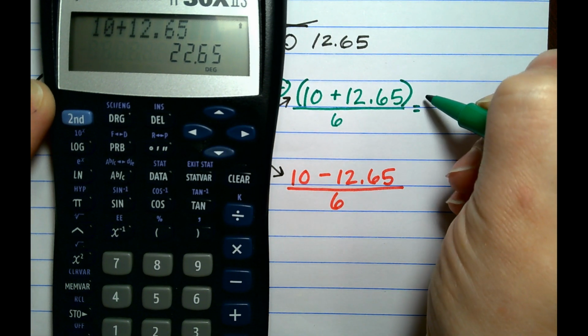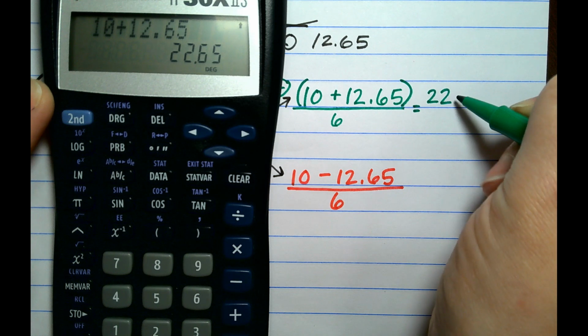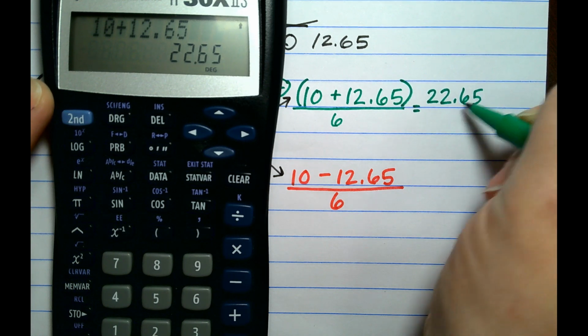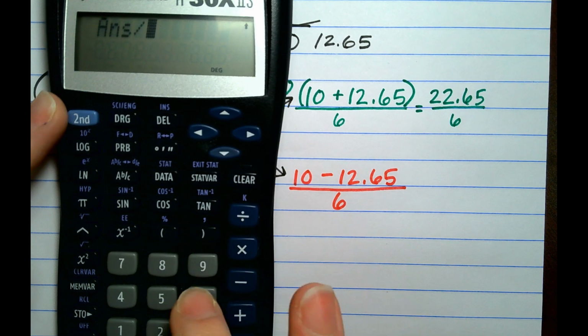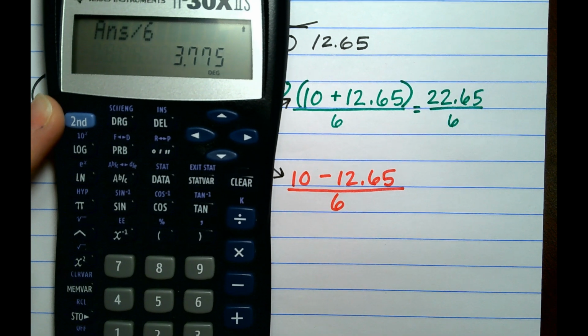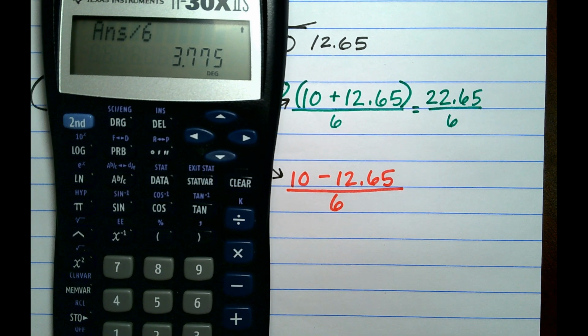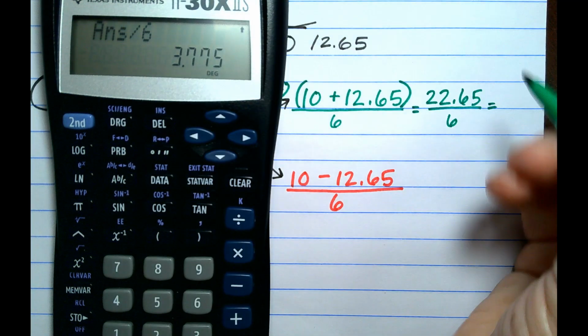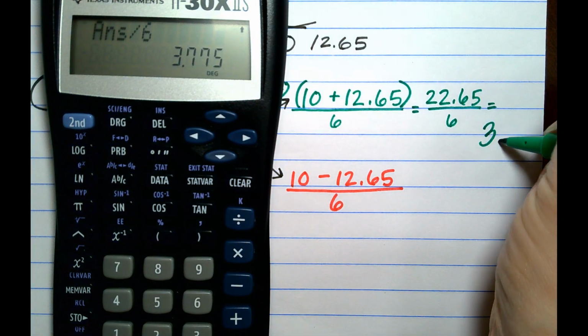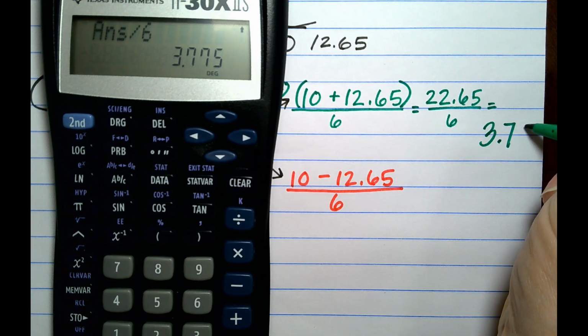I know it takes a little longer, but it's worth it to get the right answer. Now we divide by 6, and we get 3.775. Good. And we can round that to 3.78.